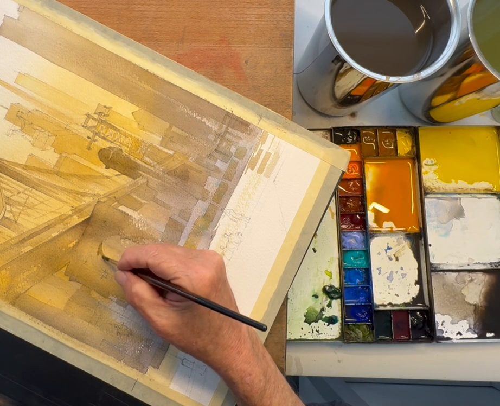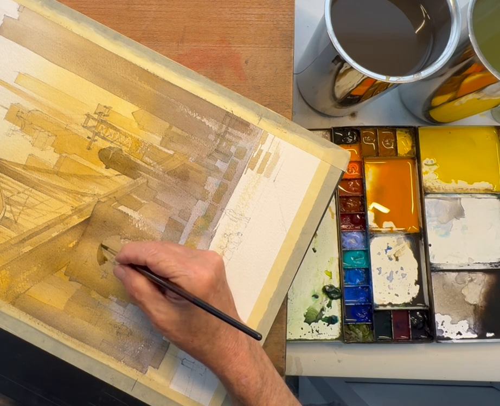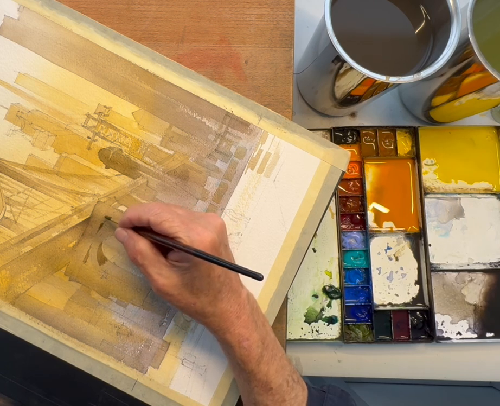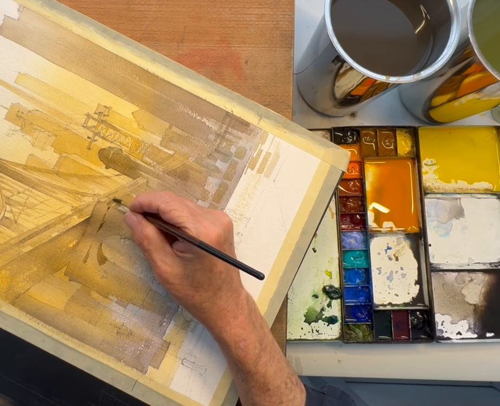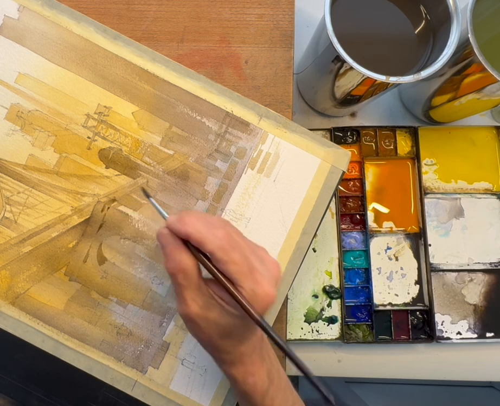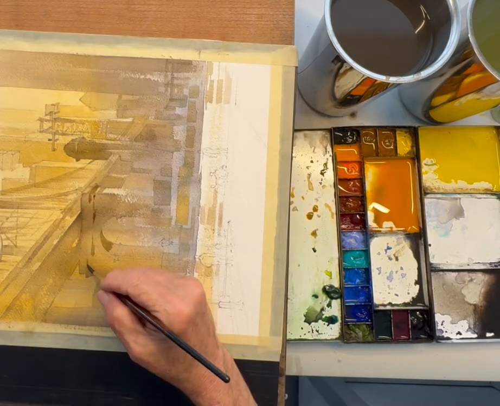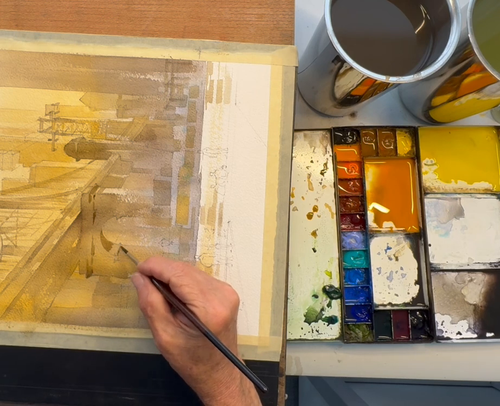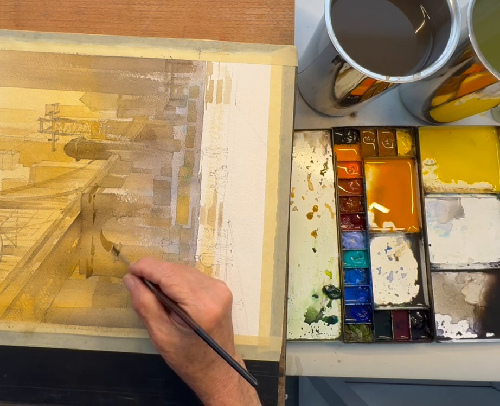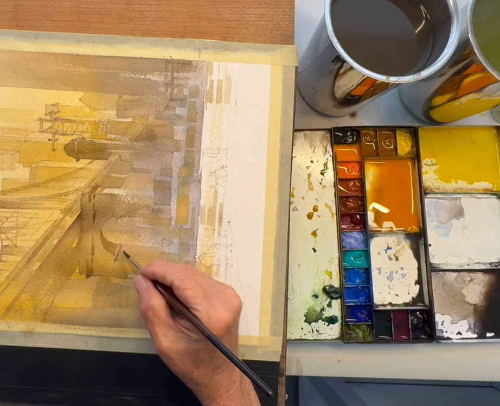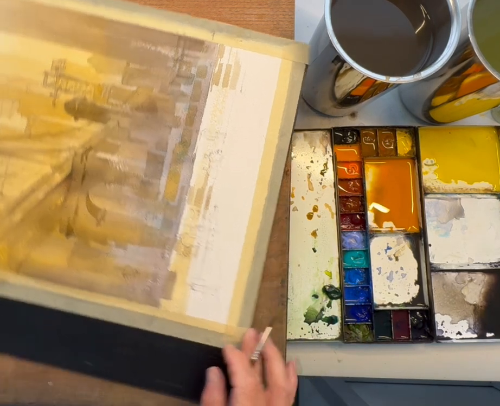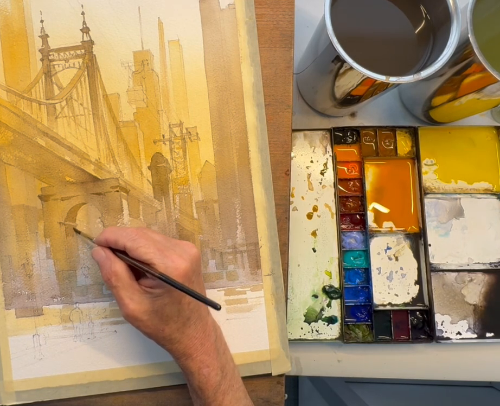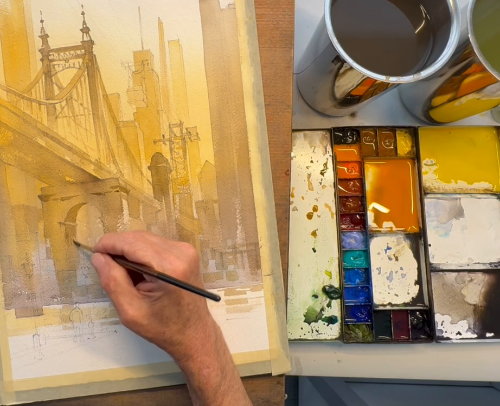Just under here, under the arch. Little hints of clarity. Hopefully a little will go a long way. I don't think it needs much. Just a little shadowing, and then I want to feather this down into the shadows.